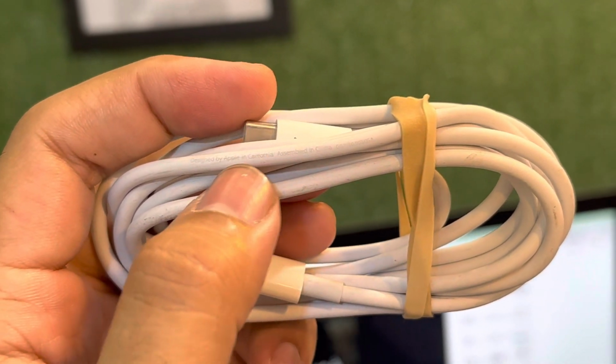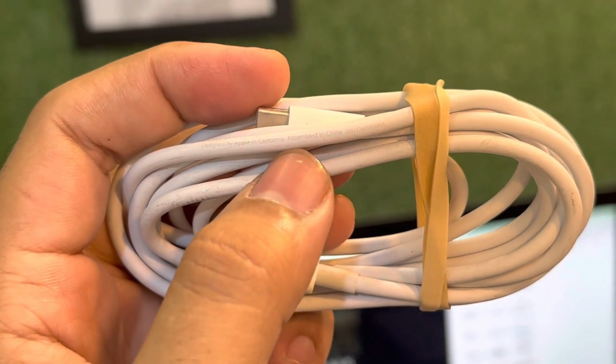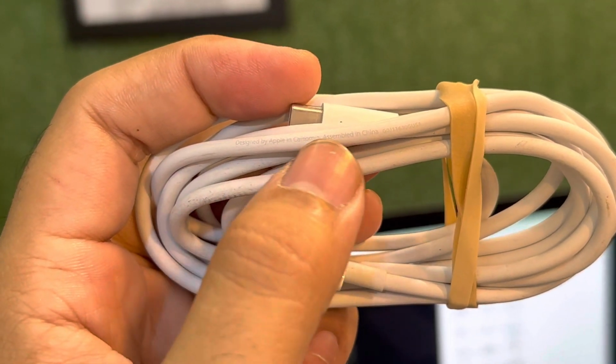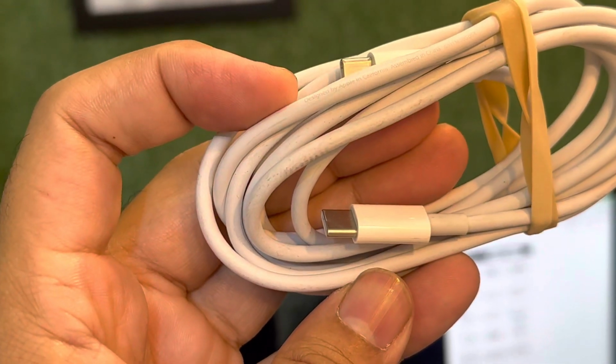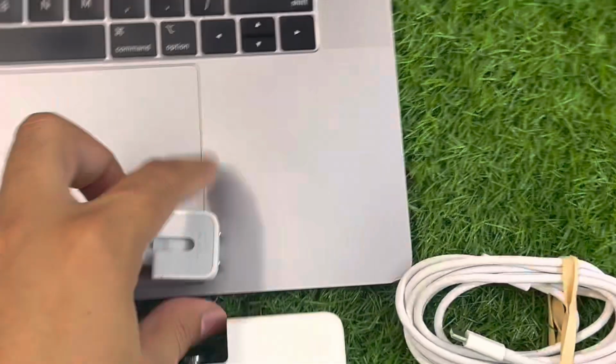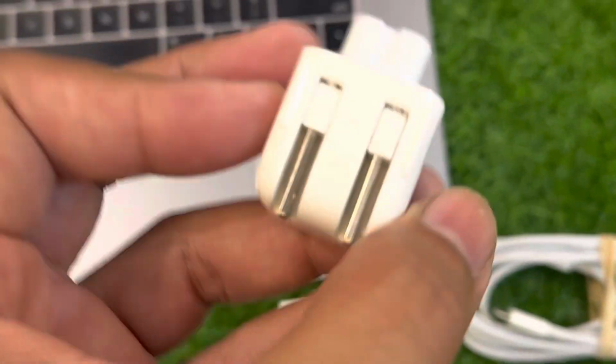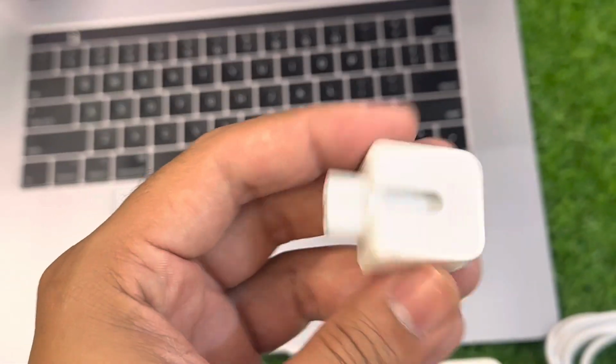The cable itself should also have a serial. It is a 2 meter type C cable, and the third item is a small connector. Here it is, you can see the connector.